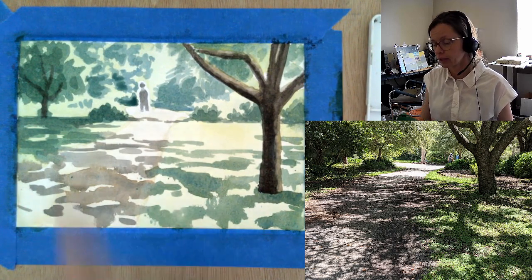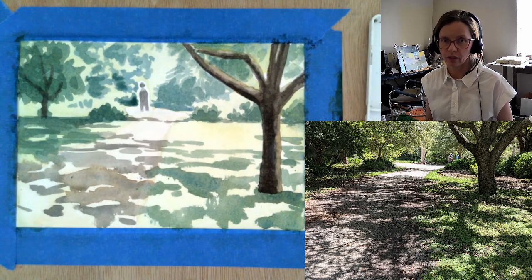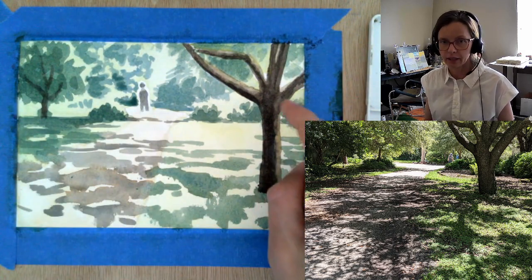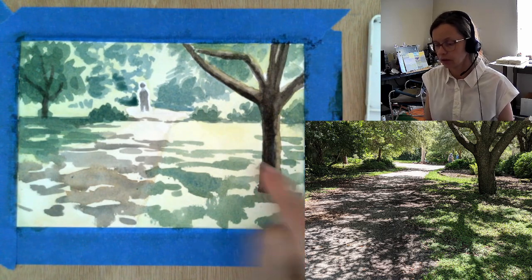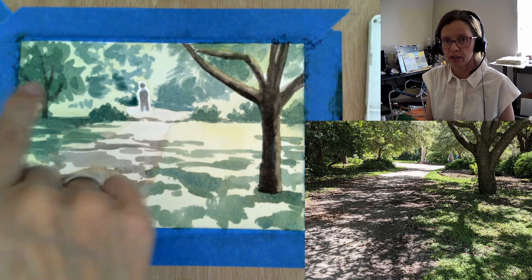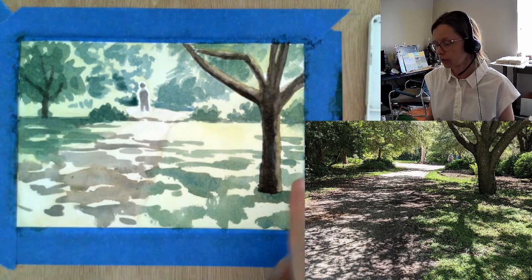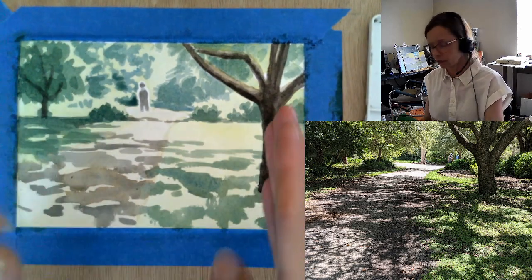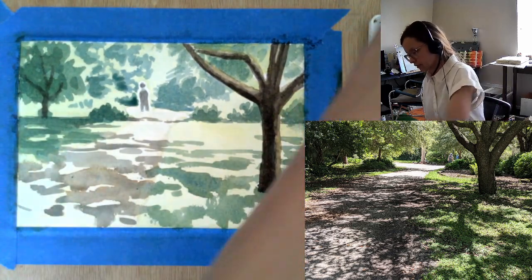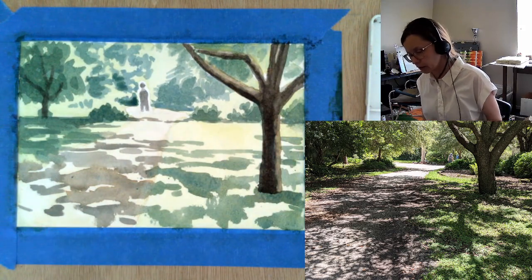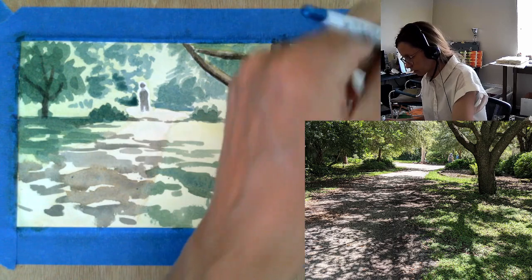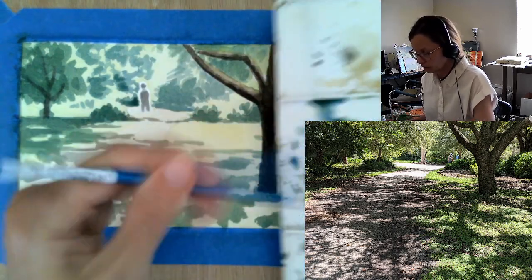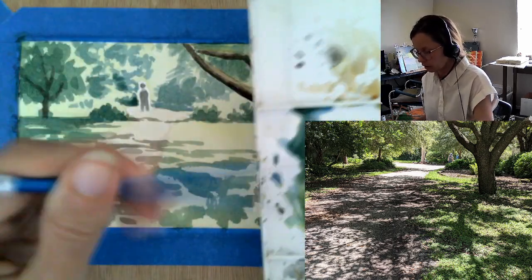Yep. Okay, this is going to need to get darker over here to balance this out, because look how hard and dark this is. Oh. If this is just about as dark as here, then it balances it for our eyes. So I'm going to need another darker layer there.